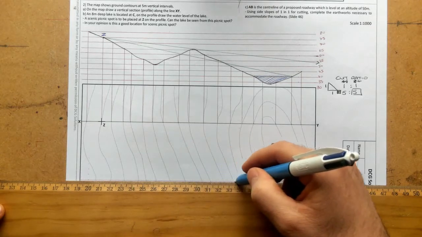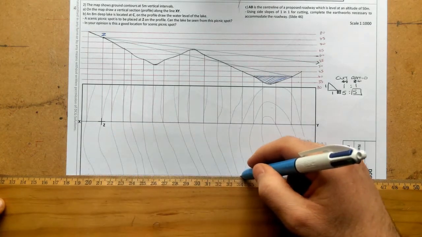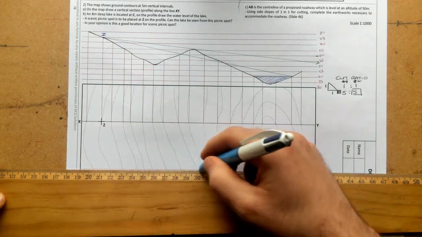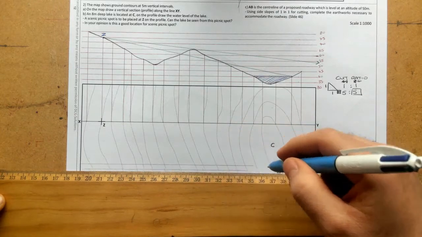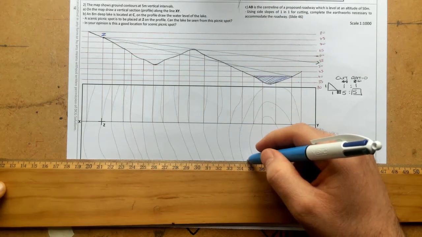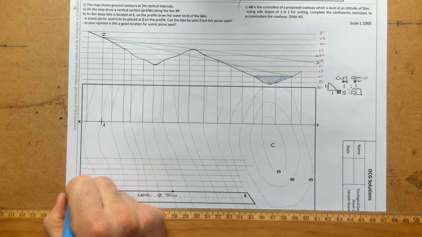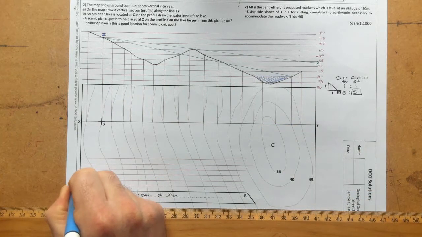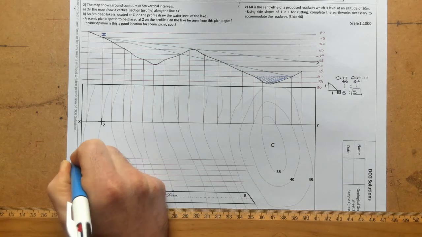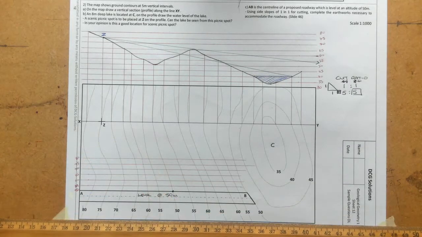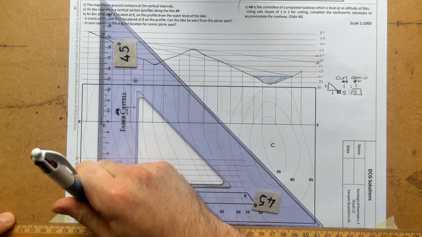This will be at 60, 65, 70, 75, and finally 80. So 55, 60, 65, 70, 75, 80. Having done it on the north side of the road, I really should put it in the south side as well.